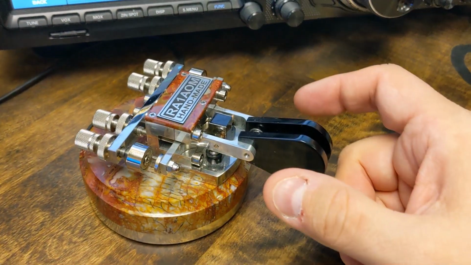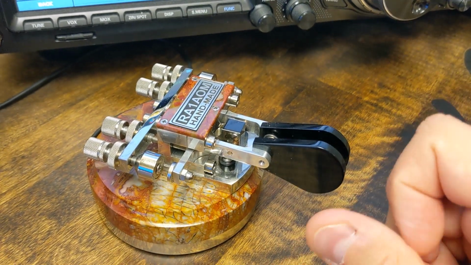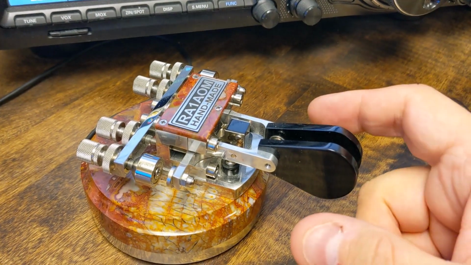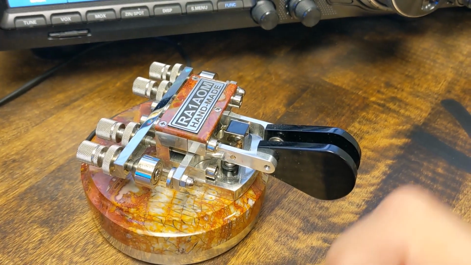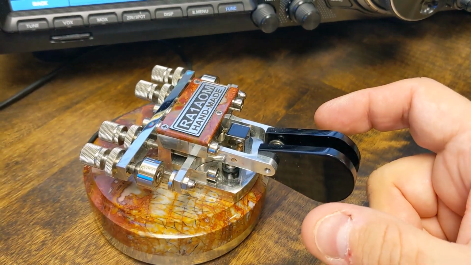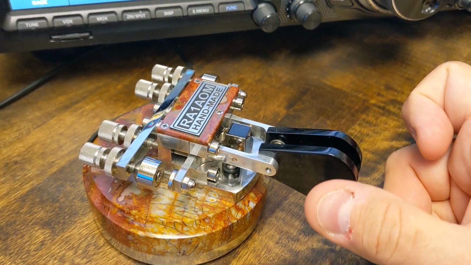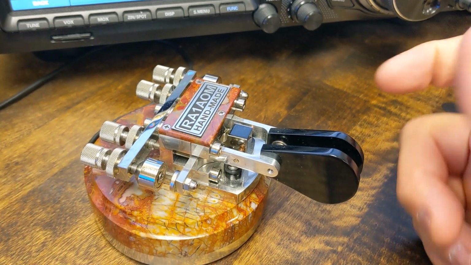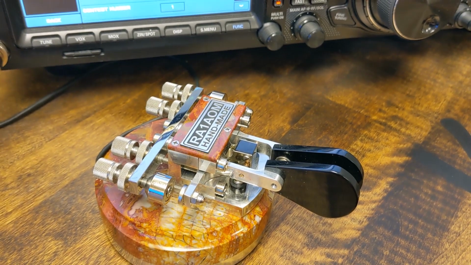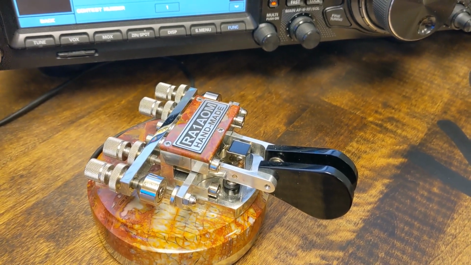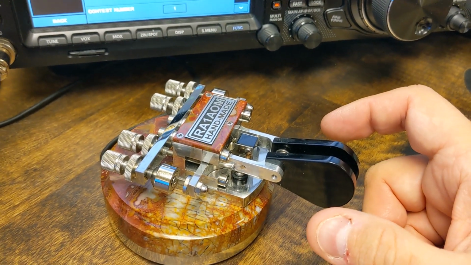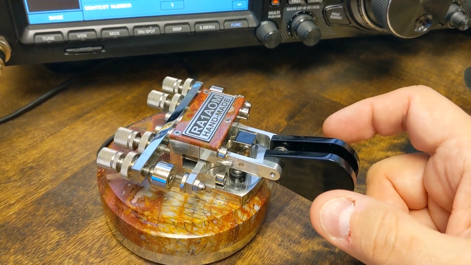You can see that I can push this and then that. That's an N. Notice how I can push the dash and then quickly push the dit side. And I've always said that Iambic B kind of has a 1-bit memory in it. So it remembers the last button push.